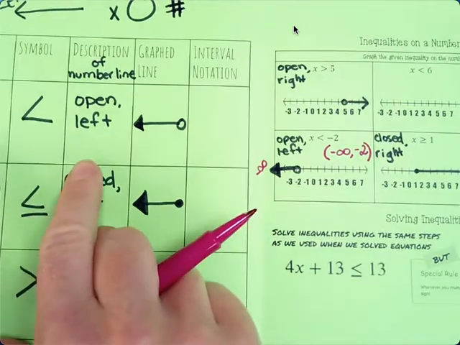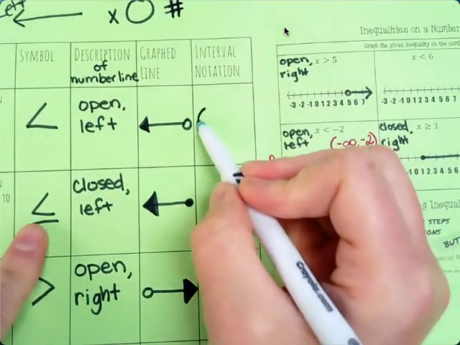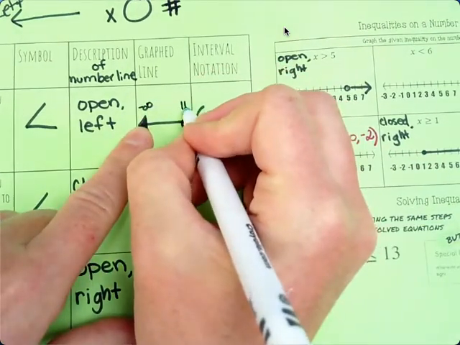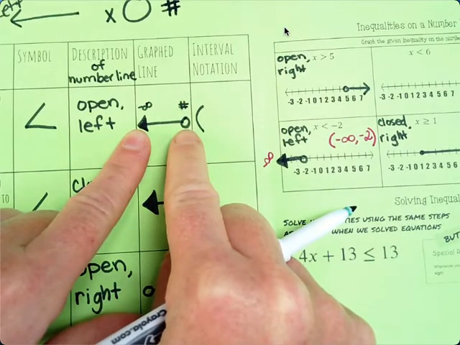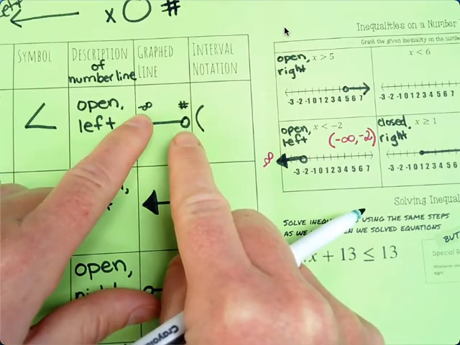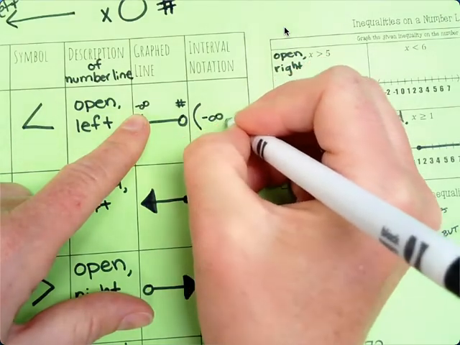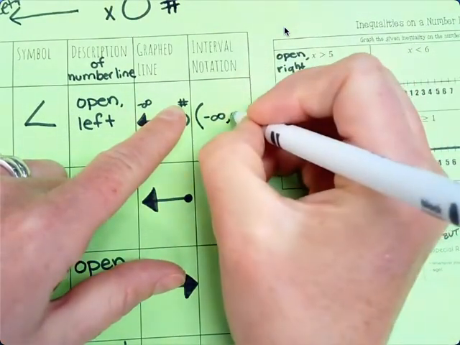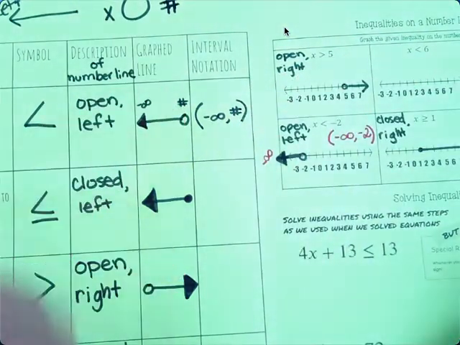So interval notation on less than, it's going to go to negative infinity, and it's going to go all the way up, but not actually touch some number here. So you write your interval notation in that order. Negative infinity is your first symbol, and then some number, like this one was -2, whatever number that open circle is on, and parenthesis.